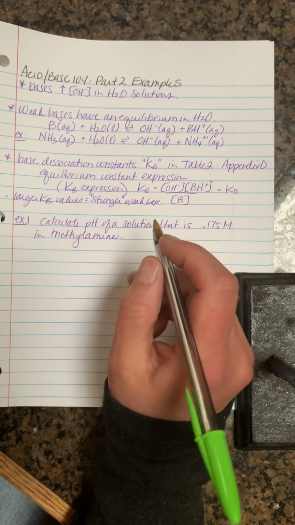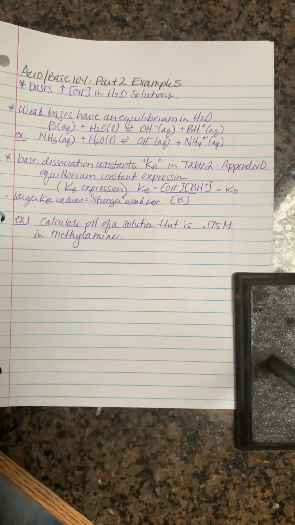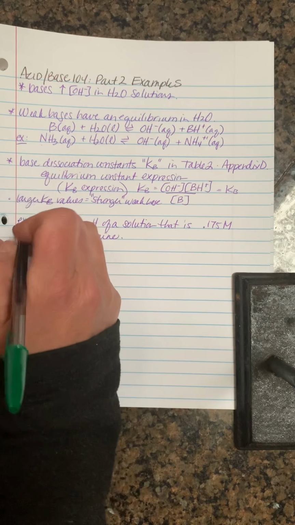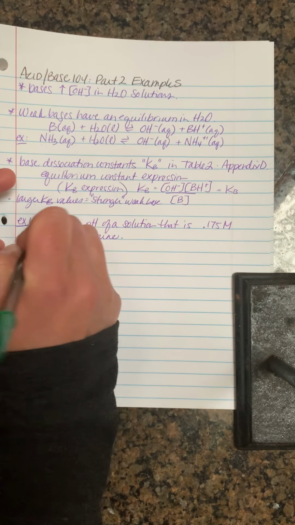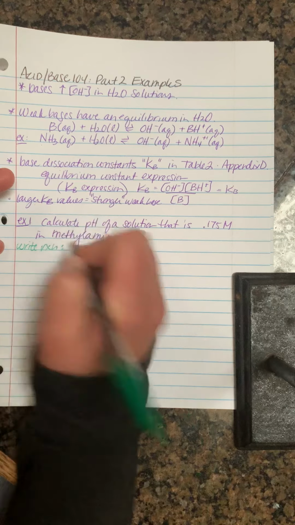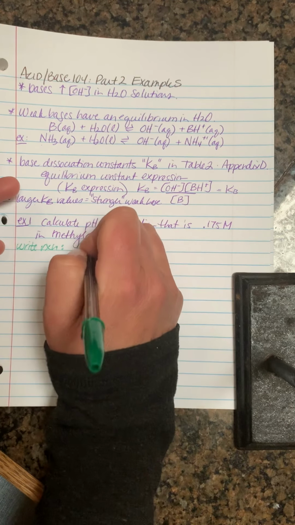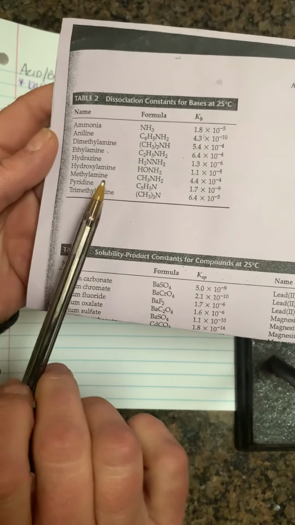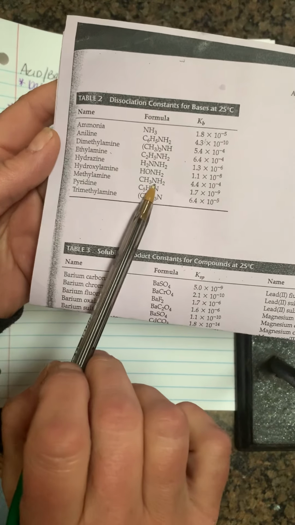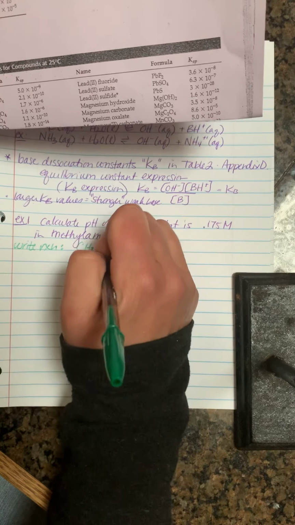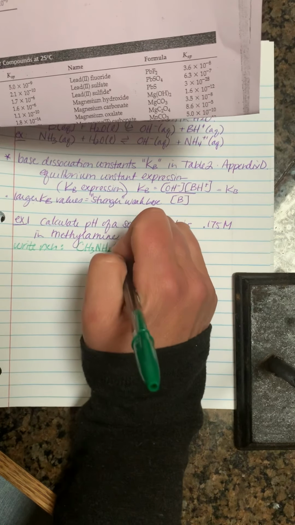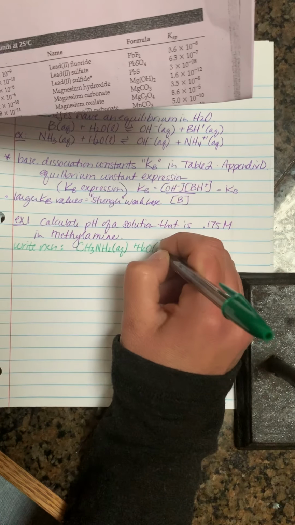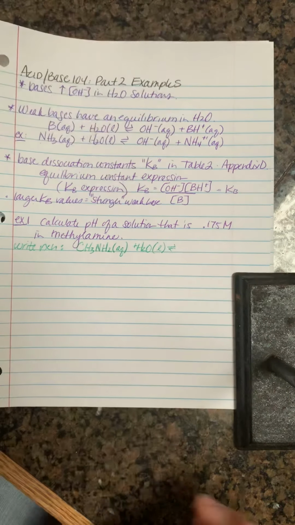And what we're going to do is, of course, write an equilibrium equation for methylamine and water. So we write a reaction first for the equilibrium. Methylamine you would find on your little deal here, right here, CH3NH2. And that's aqueous, and that's going to react with water, liquid, and that'll be in equilibrium.